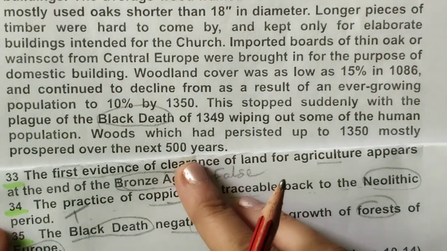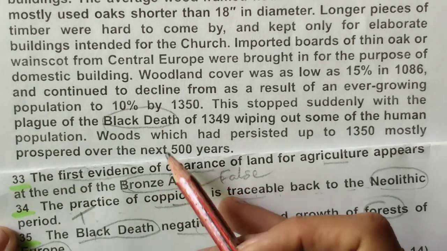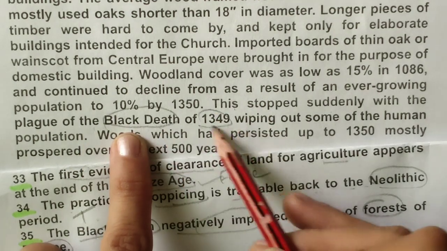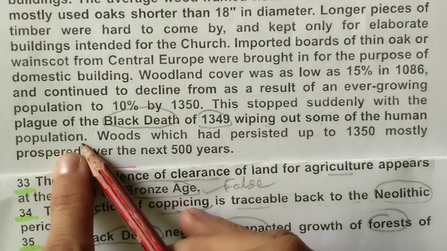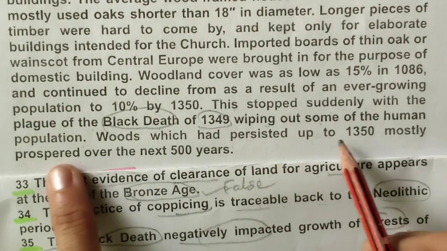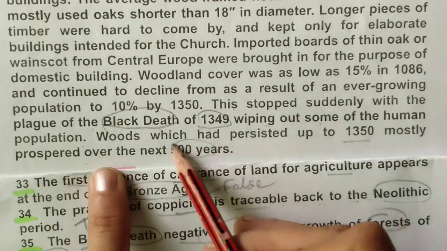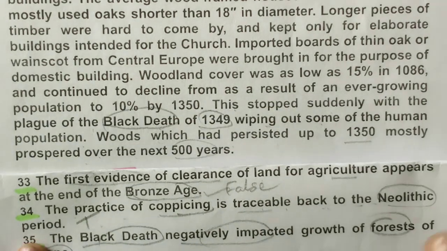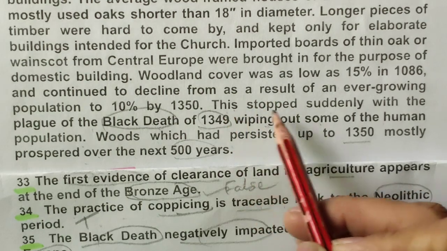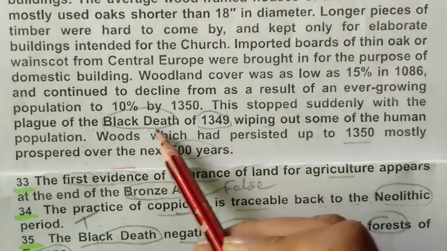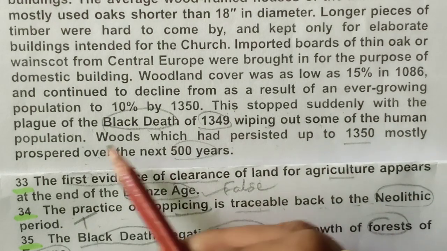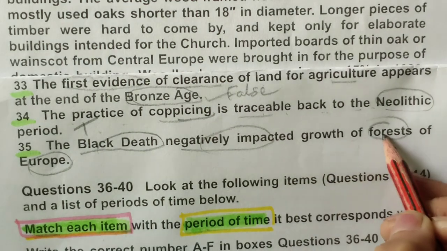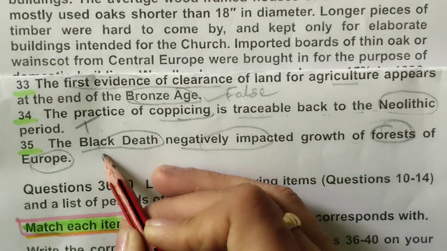That's why many students are not getting the proper location, that's why they are getting wrong answers. This stopped suddenly with the plague of Black Death of 1348, wiping out some of the human population. Wood which had persisted mostly prospered over the next 500 years. But here, Black Death negatively impacted growth of forest of Europe. But here what they have said is, this stopped suddenly with the plague of Black Death, wiping out some of the human population. But here they are saying negatively impacted growth of forest. So they are not talking about forest, they are talking about population. So this is also false.